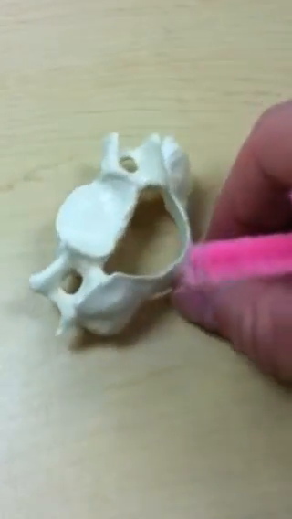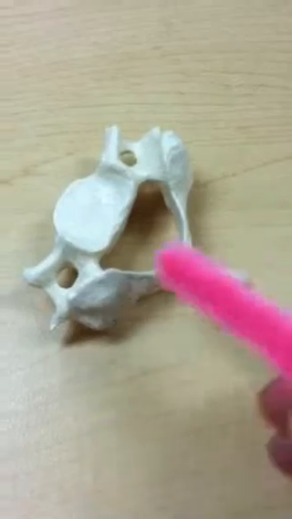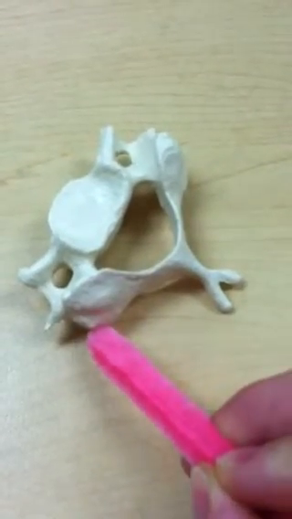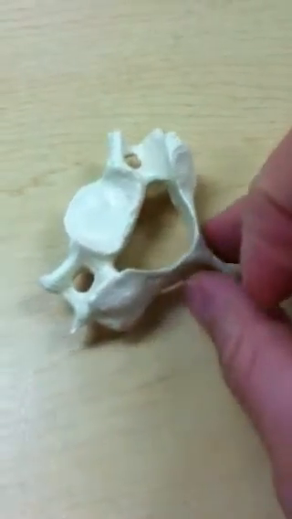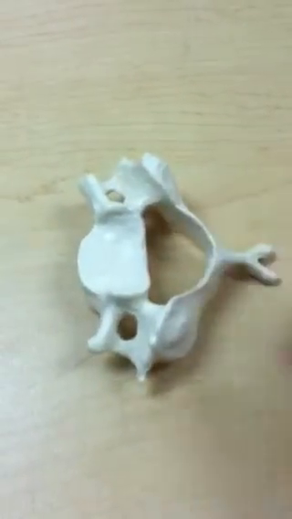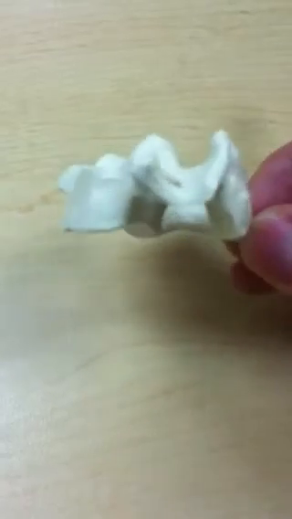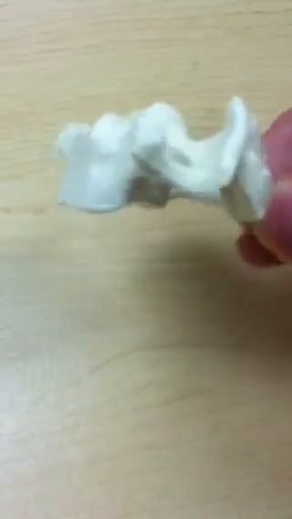If I change my view, we can take a better look at the superior and inferior articular facets. These are important because we need to connect each vertebra to the one above and below. So there's our inferior articular facet.